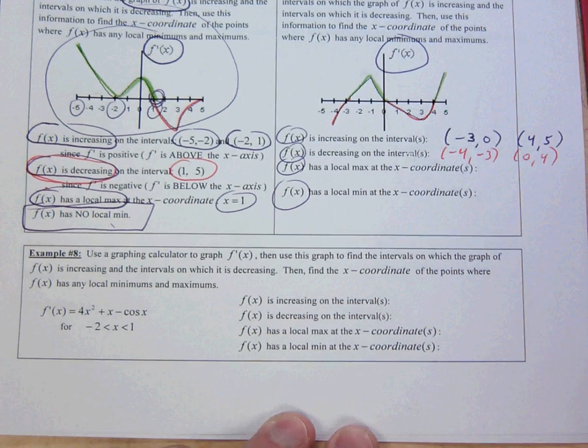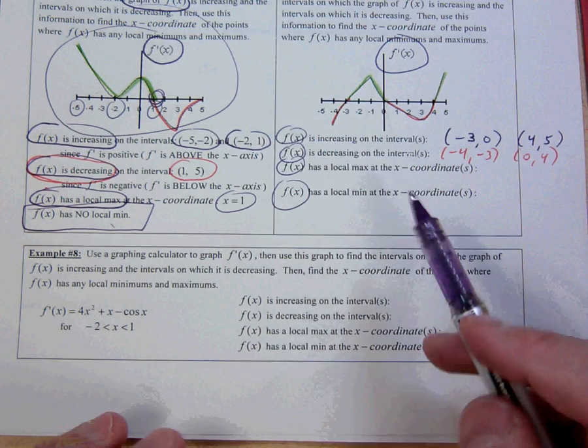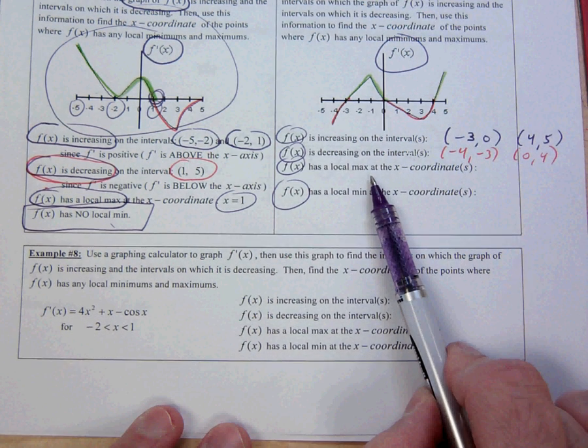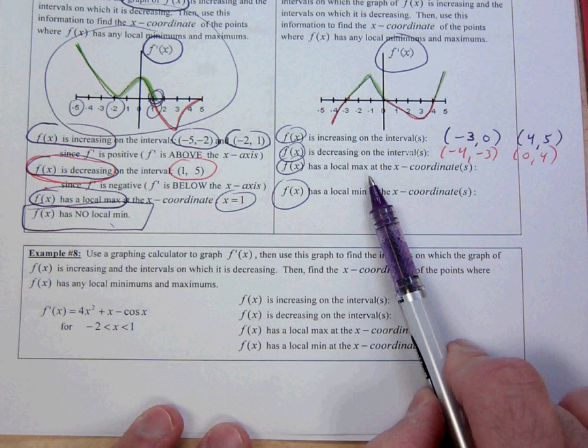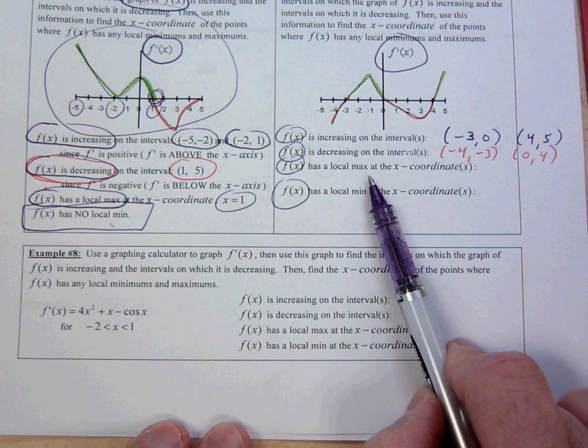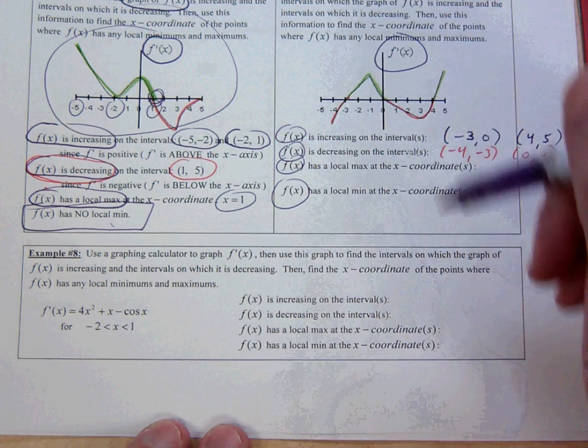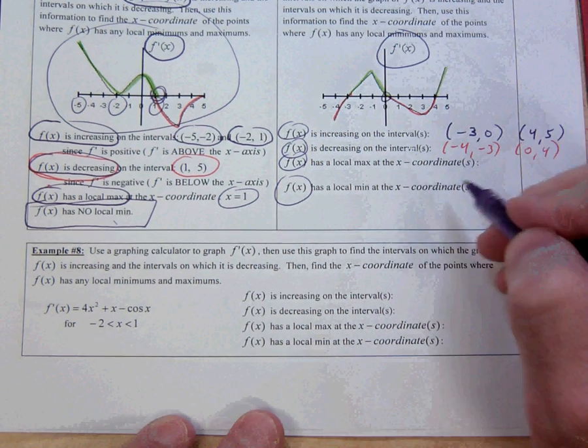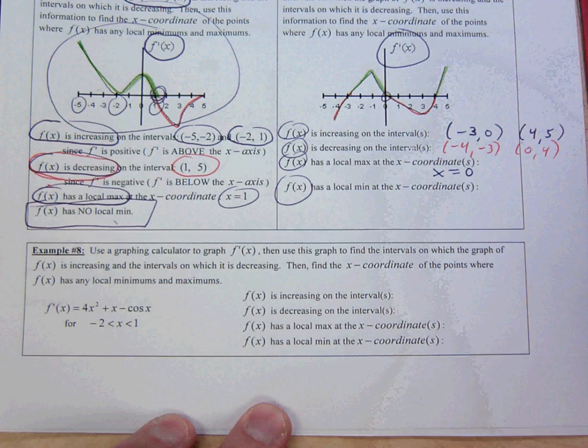Okay, now, where will f have a local max? Whenever f prime does what? Changes from positive to negative. In other words, from above the x-axis to below. Does that ever happen? Yeah, where? At 0. Anywhere else? No.